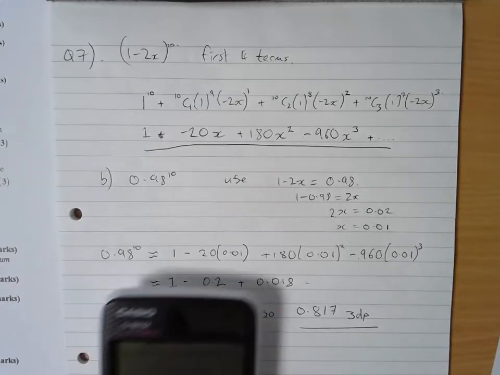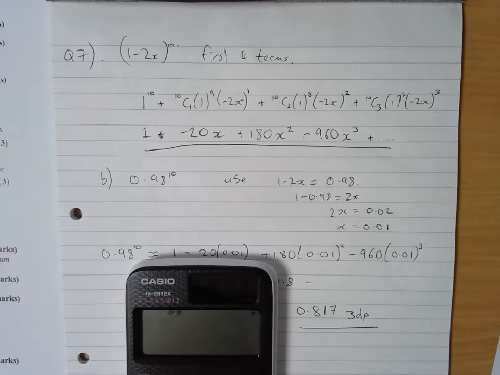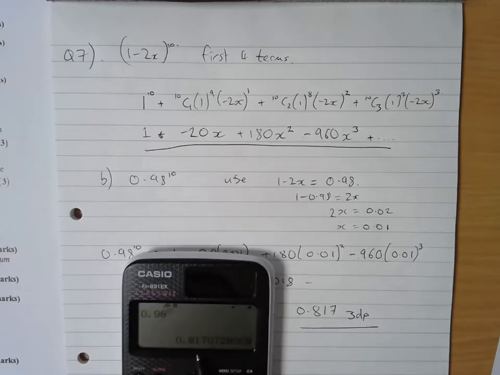We could actually have a look at 0.98 to the power 10 and just make sure we're close. And actually we can see that this is very, very similar to what we got for that.